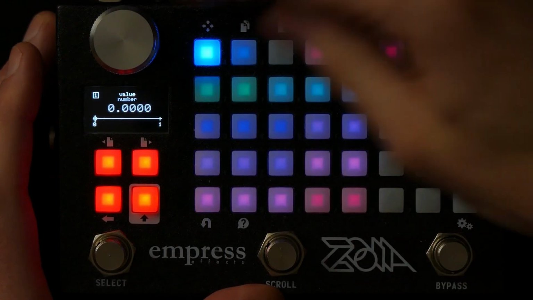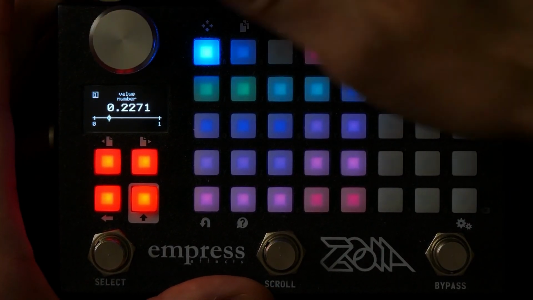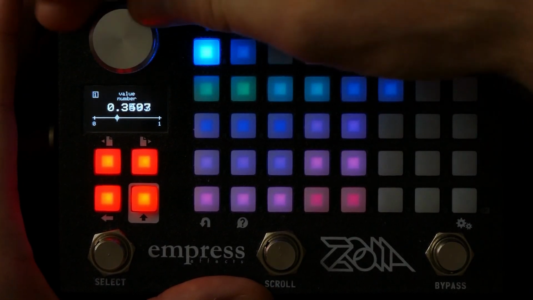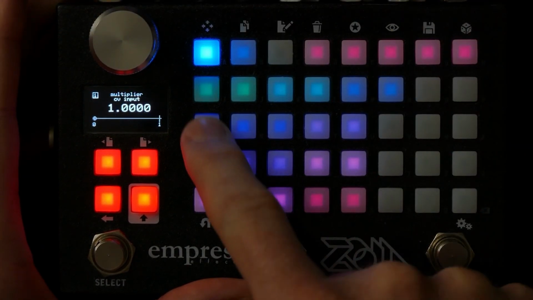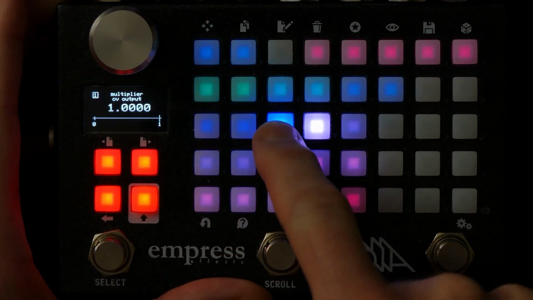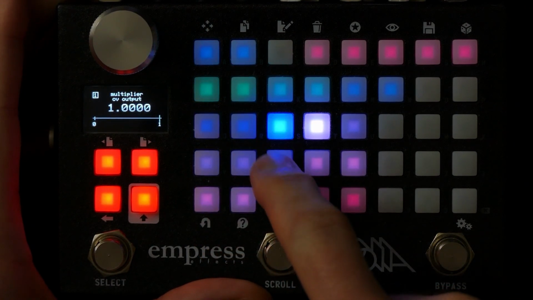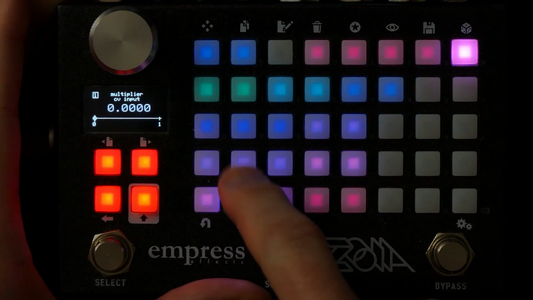So now we have a value of 0, and I'll just move it up to 0.3333 now. And then this should have a value of 1, and the other ones here should have a value of 0.